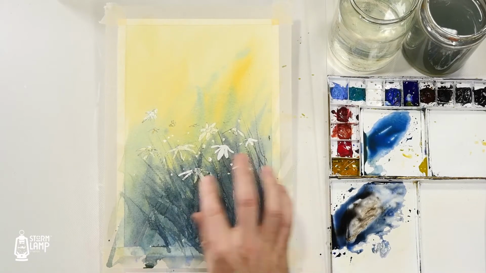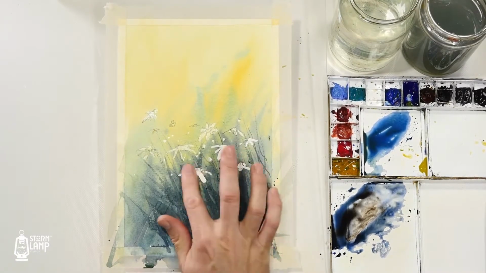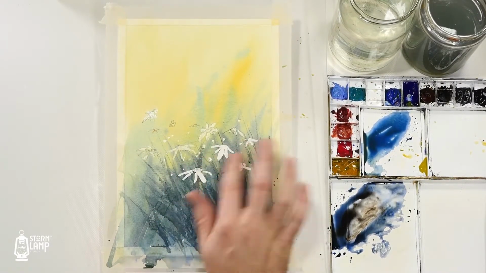Make sure your finger's clean, because if it's not, it can end up dirtying the area that you've been trying to protect.